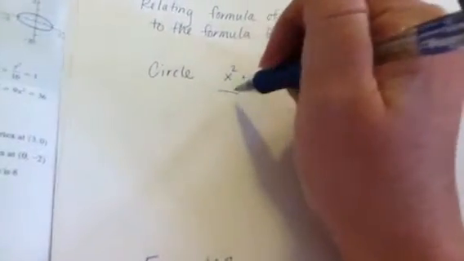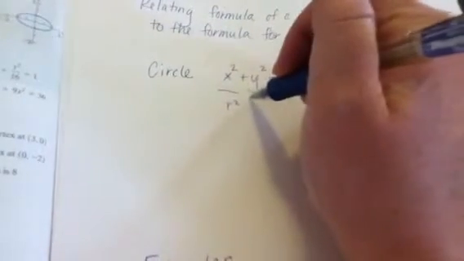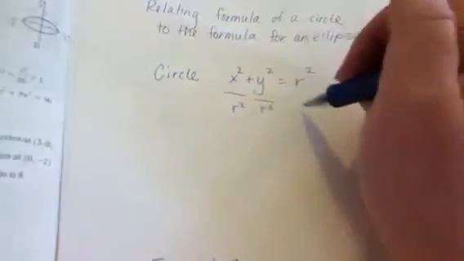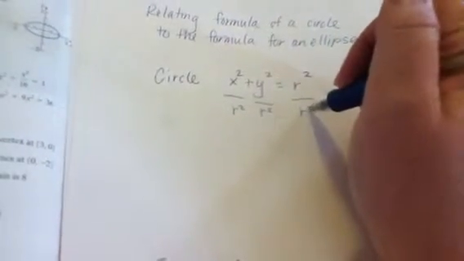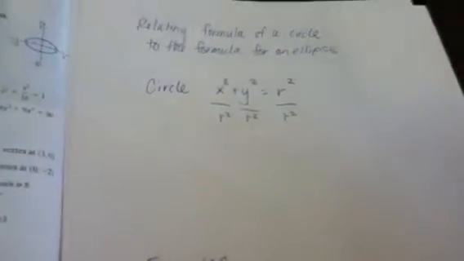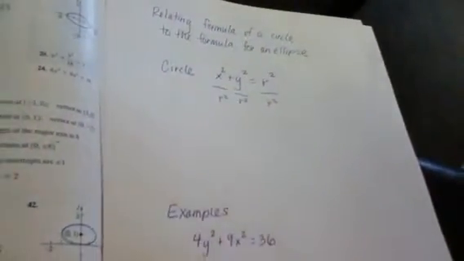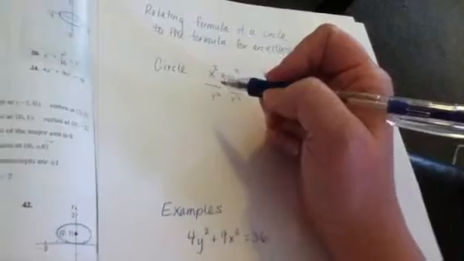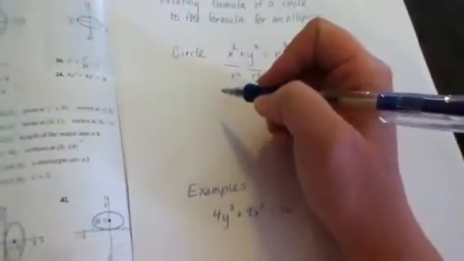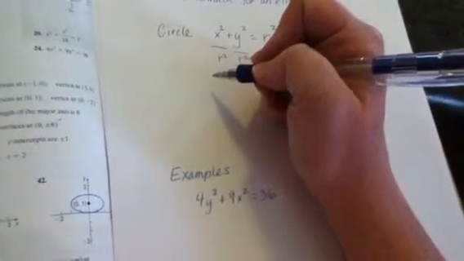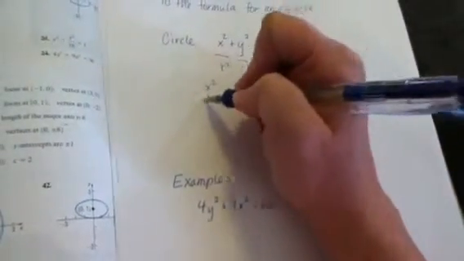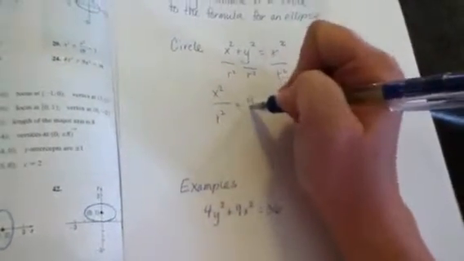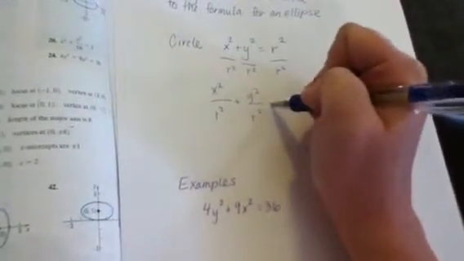If we take both sides of this equation and divide by r squared, we now have, sorry, I need to adjust this a little bit to make it easier for me to write on. Maybe it isn't as easy for you guys to see though. Okay, we then have the formula x squared over r squared plus y squared over r squared equals 1, which looks a lot like our ellipse formula.